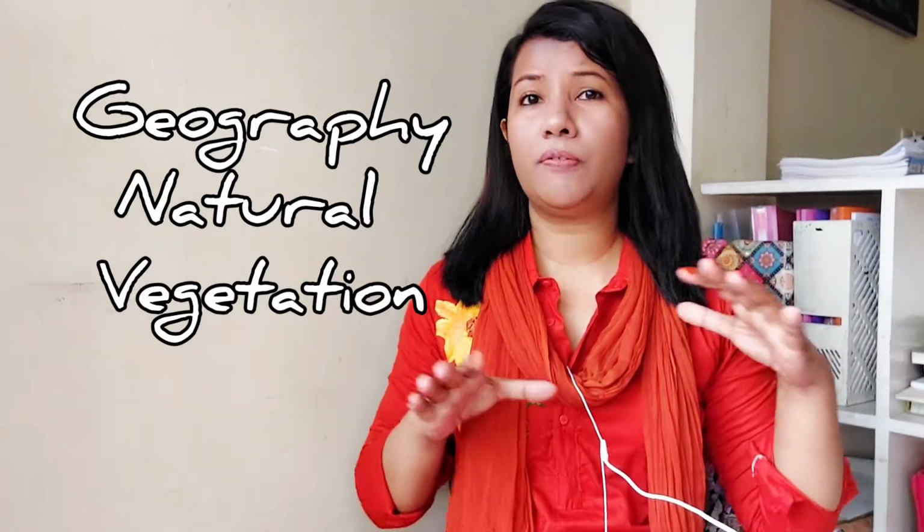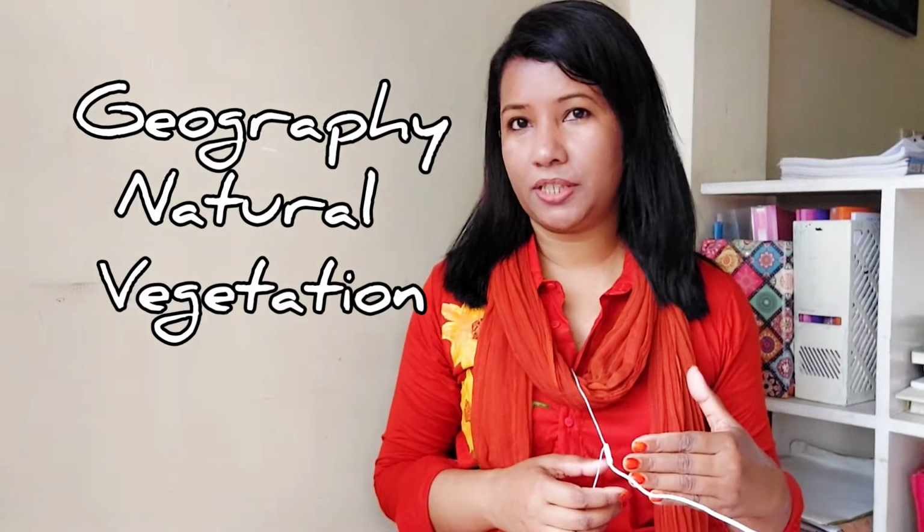So we live on a beautiful planet which is covered with many types of trees. Most of these grow naturally while others are planted by humans. Plants that grow by themselves are called natural vegetation, and plants that are grown by people are called cultivated vegetation. So that is the difference between natural vegetation and cultivated vegetation.